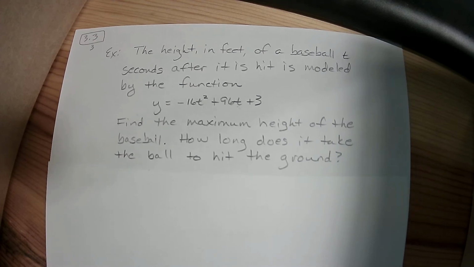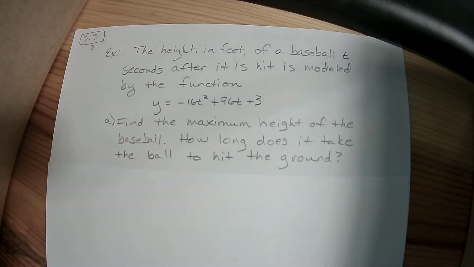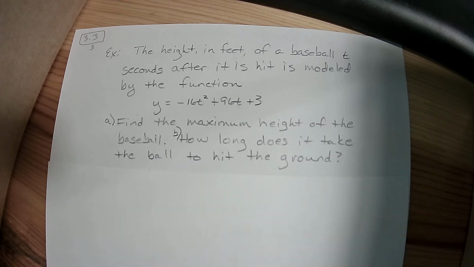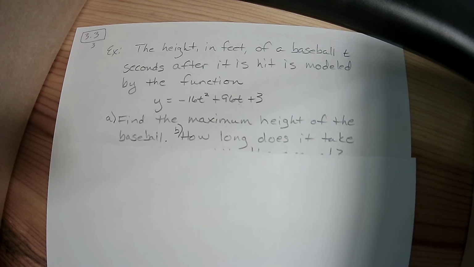And we also want to know, so here's the first part that we're going to do, find the maximum height of the baseball. And then the second part is, how long does it take for the ball to hit the ground? Let's do that first part first.